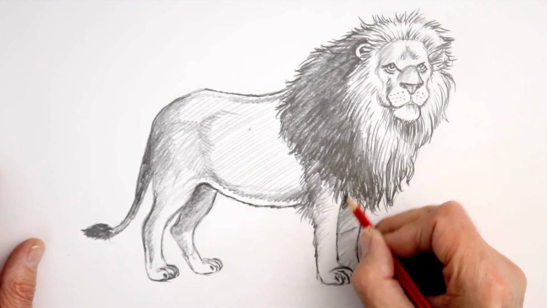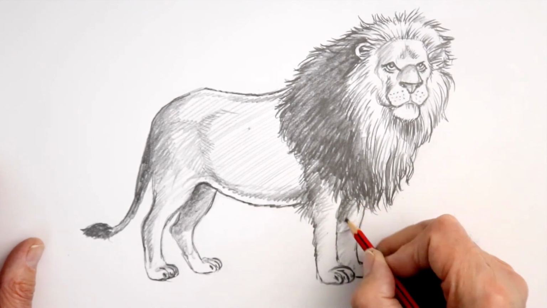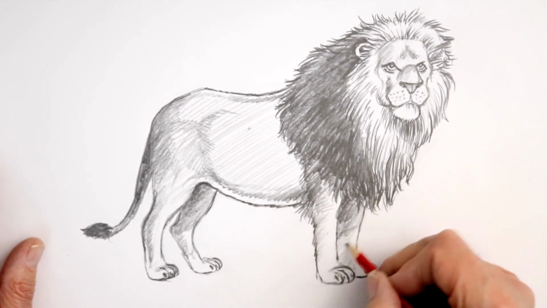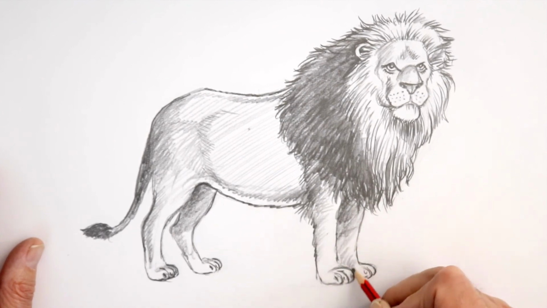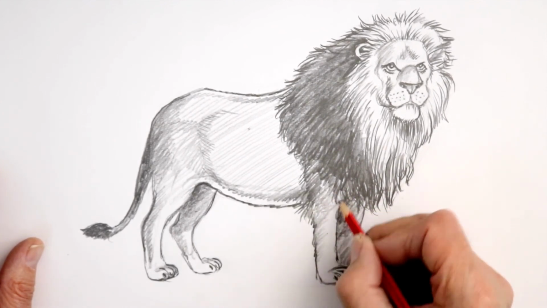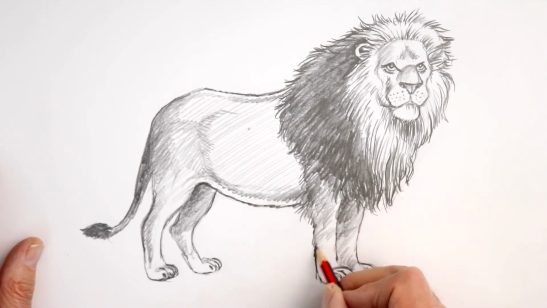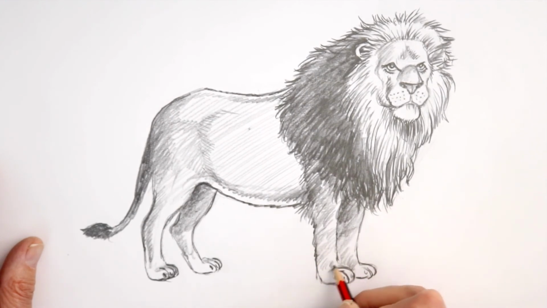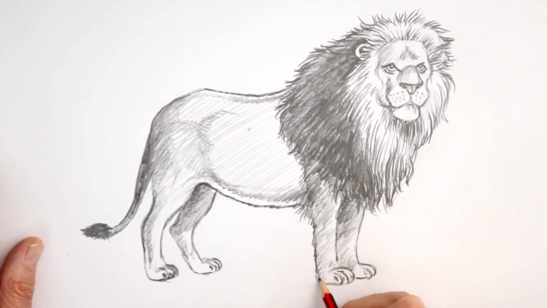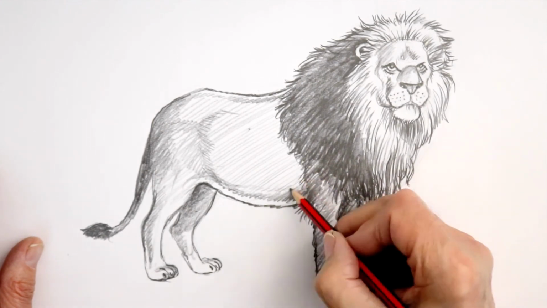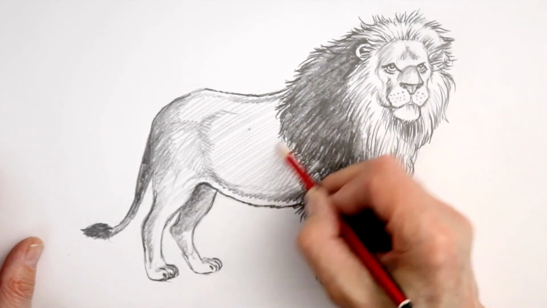Now it's very dark in here as well, so I'll put a bit of dark shading in there. And then some nice sketchy lines in here. You also suggest the texture of the lion's coat by doing that, the fur. Okay, a wee bit of cross hatching here.